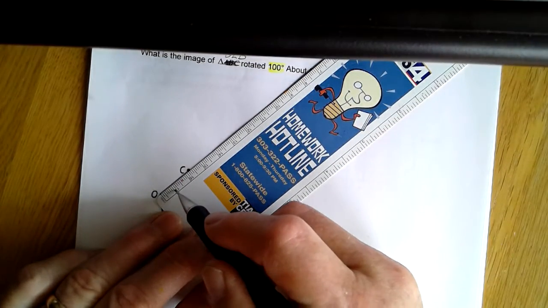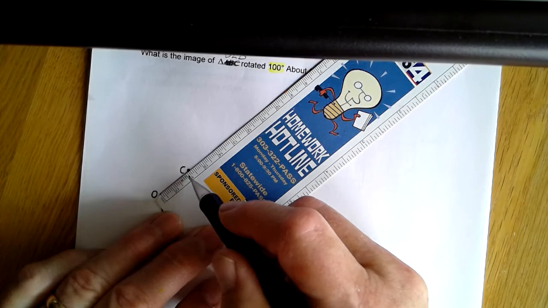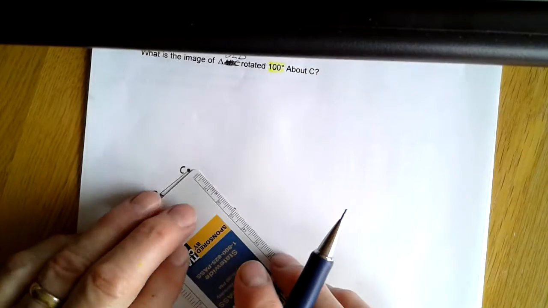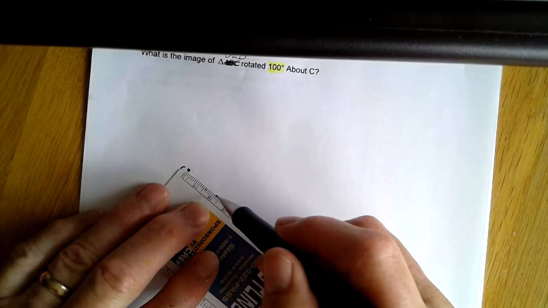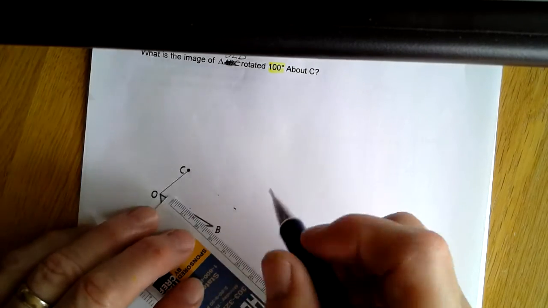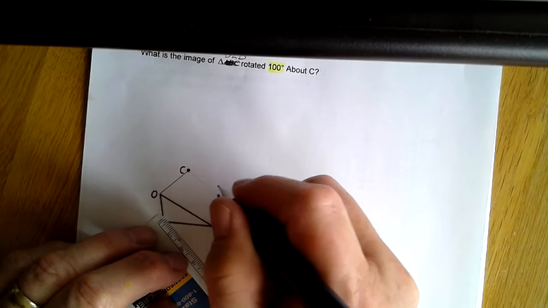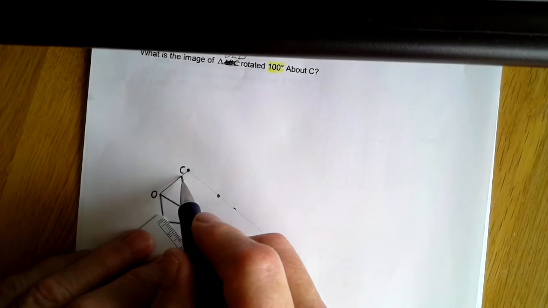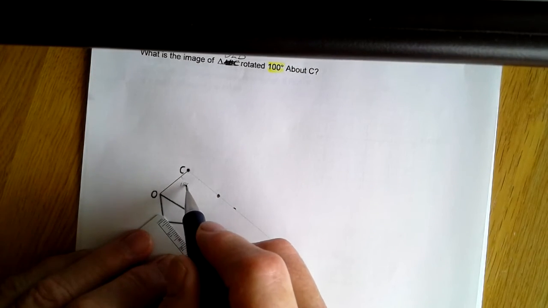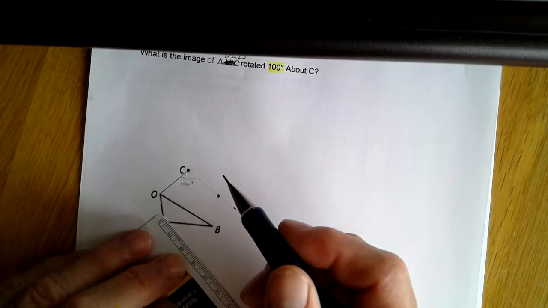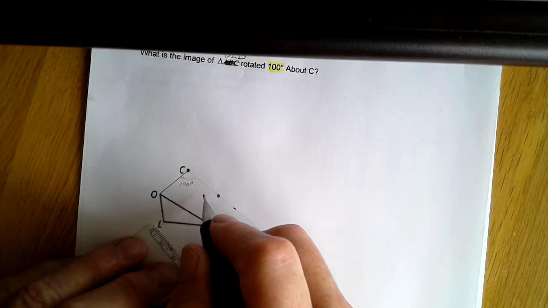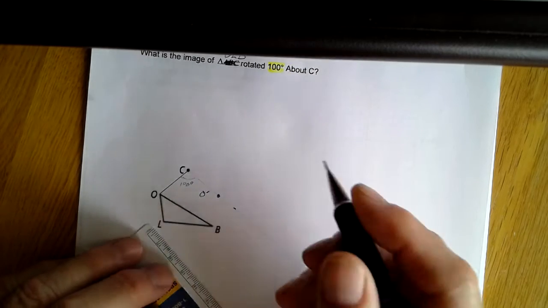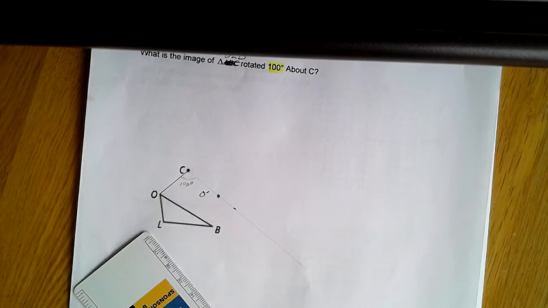10, 20, 1, 2, about 23. So then I'm going to put it right here. 10, 20, 1, 2, 3. That's pretty close right there. That means this angle of rotation is 100 degrees. Okay, that's 100 degrees. This is going to be O prime. I just rotated O to there.